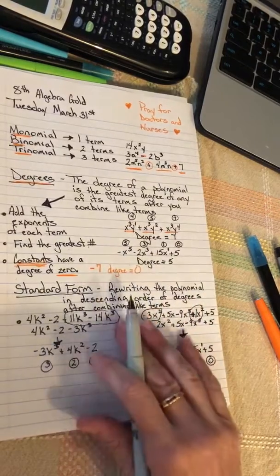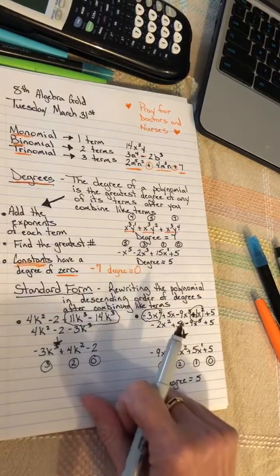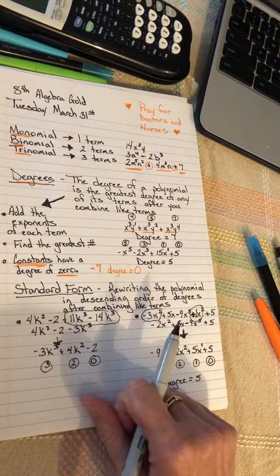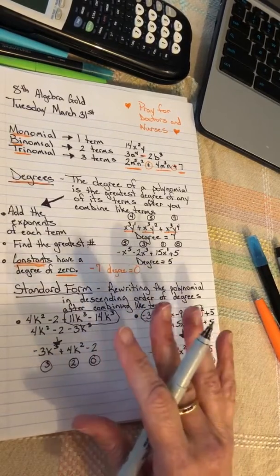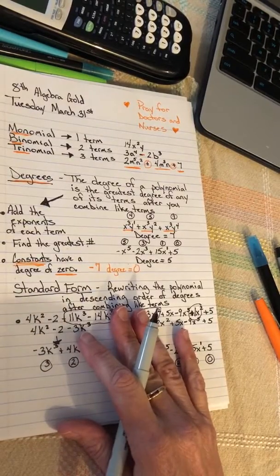And then tomorrow, I think we're heading on to the next level of polynomials where we're going to be talking about adding and subtracting.